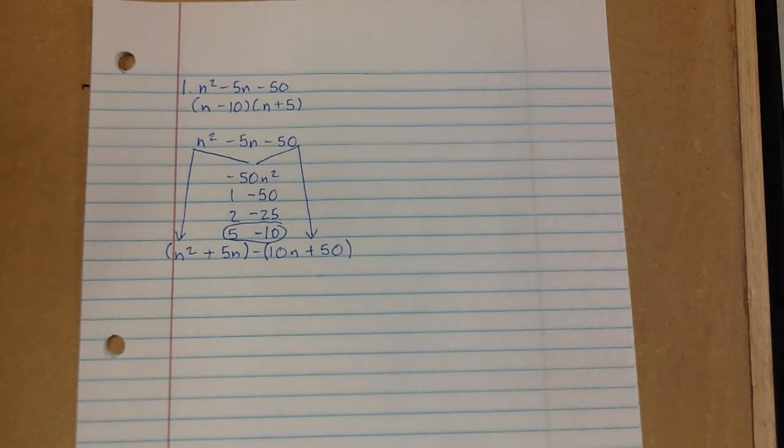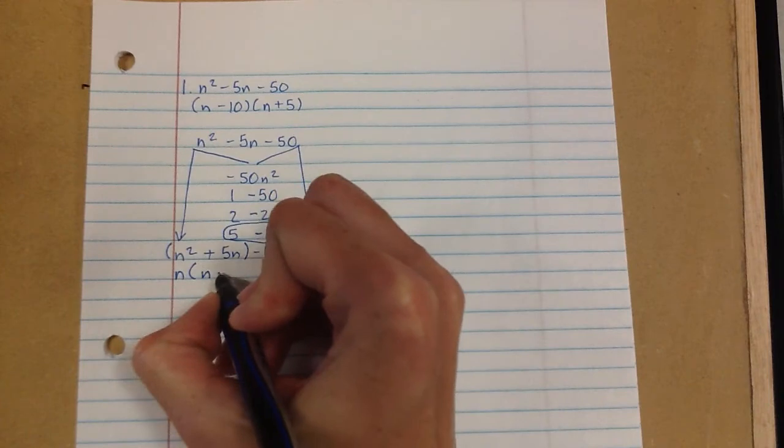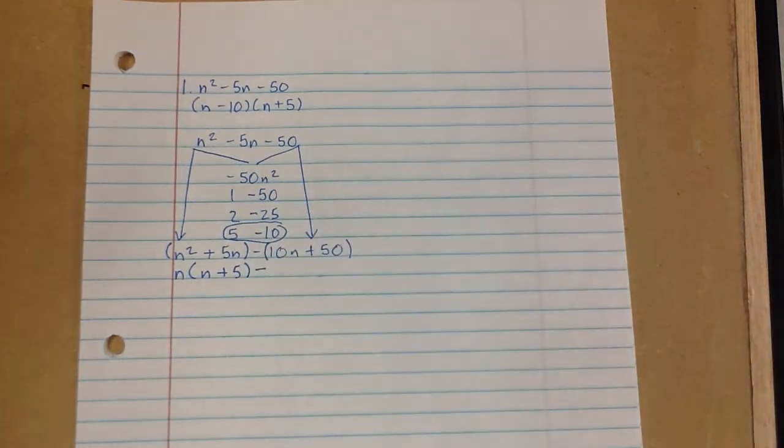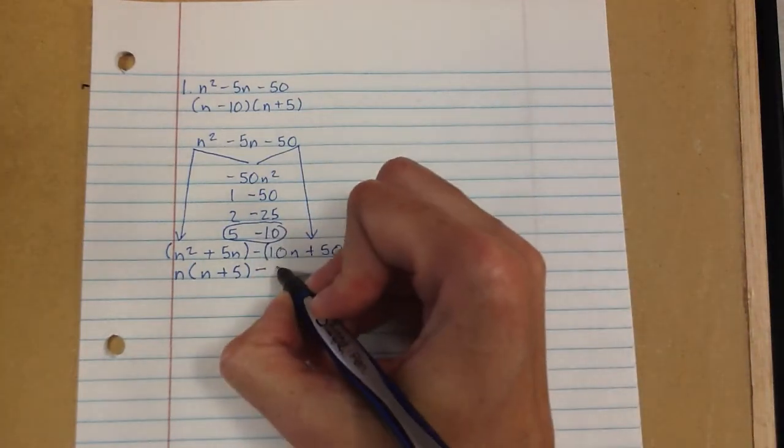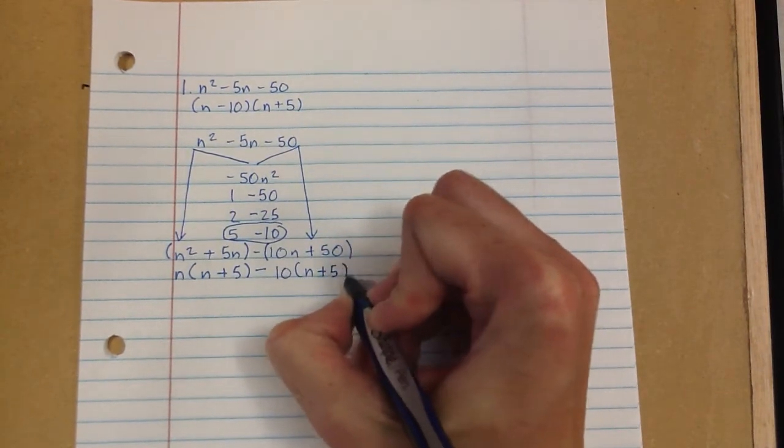So now my stuff is grouped. So we're going to pull out common factors. What does n squared and 5n have in common? N. Okay, so we'll take out an n. So then I'm left with n plus 5. Minus. What does 10n and 50 have in common? 10. So we take out a 10, and again we're left with n plus 5.